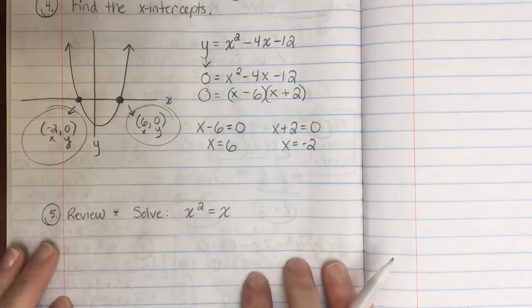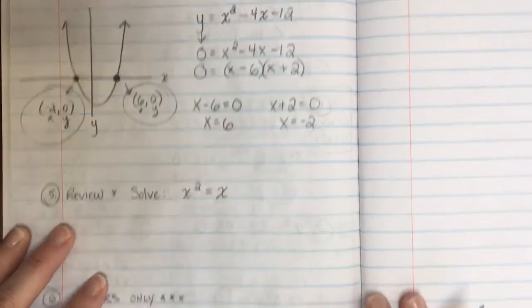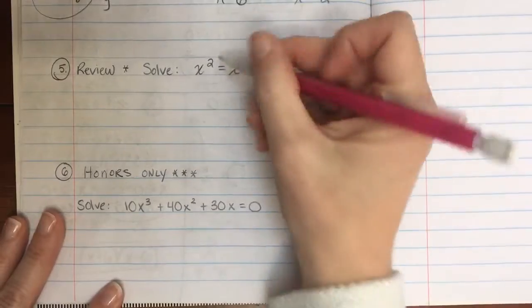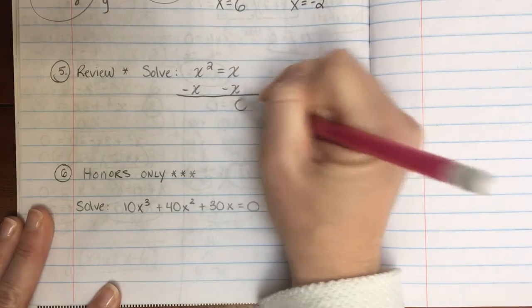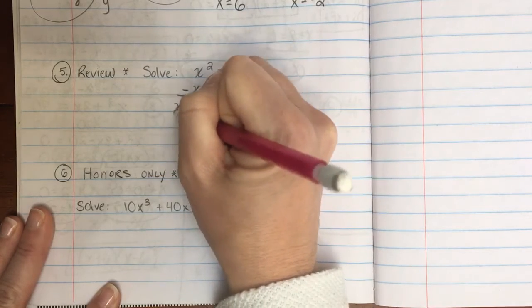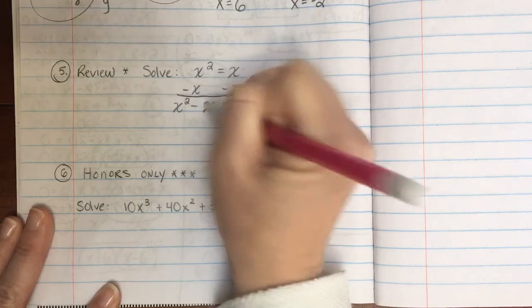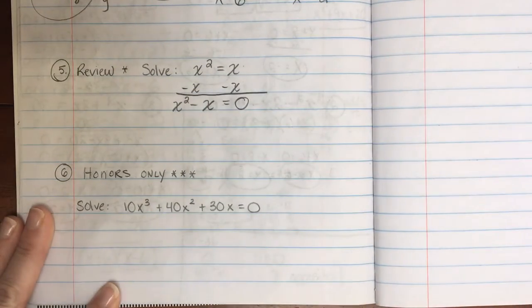Number 5 is a review problem. Is your equation set equal to 0? No. So I'm going to subtract x from both sides so that I have a 0 on that right-hand side. x minus x is 0. Over here, this is x squared minus x. They are not like terms, so I write it like that.